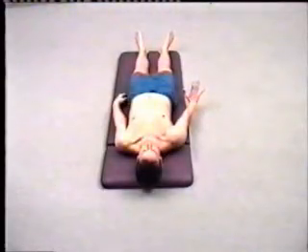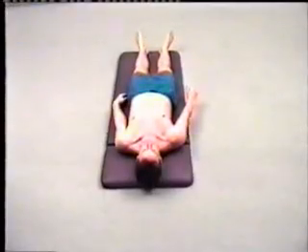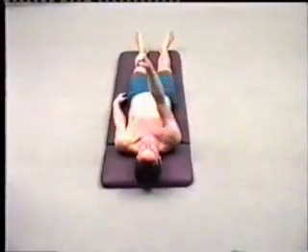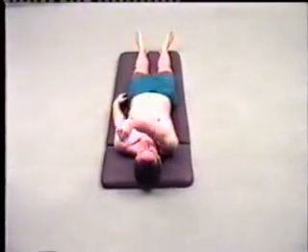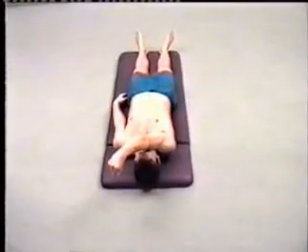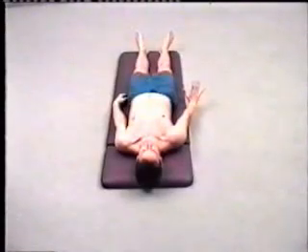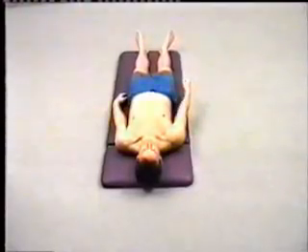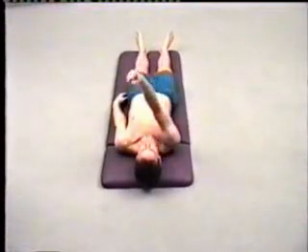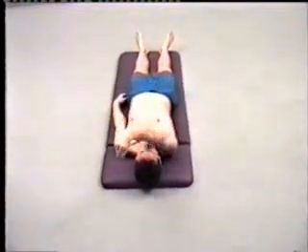Starting position, followed by flexion of the fingers with palmar flexion, radial abduction and supination. Continue with flexion of the shoulder with adduction and external rotation.